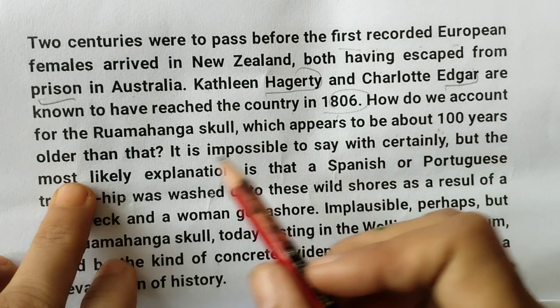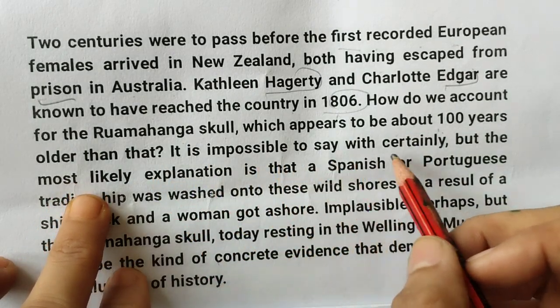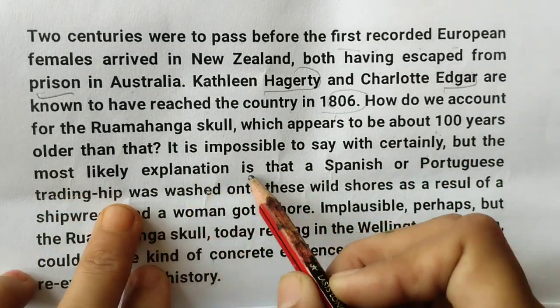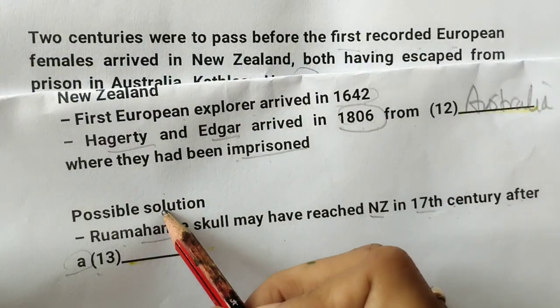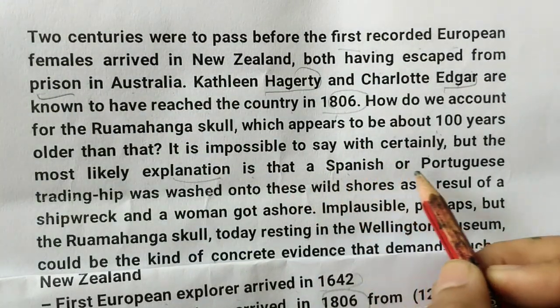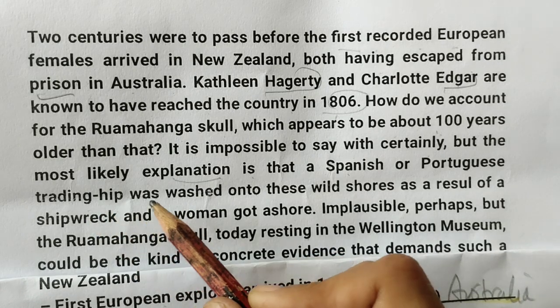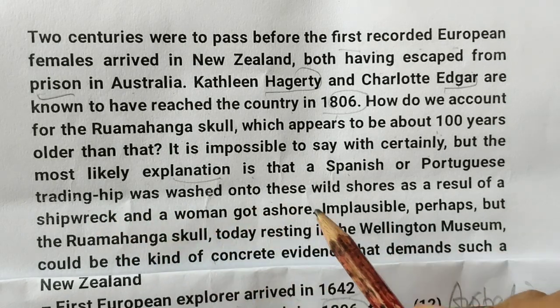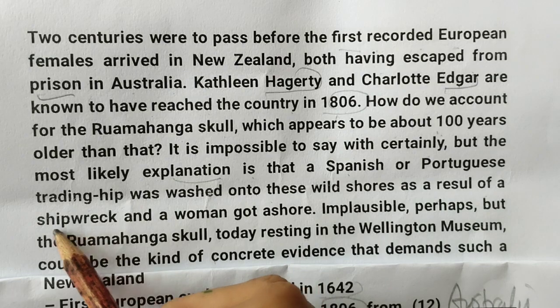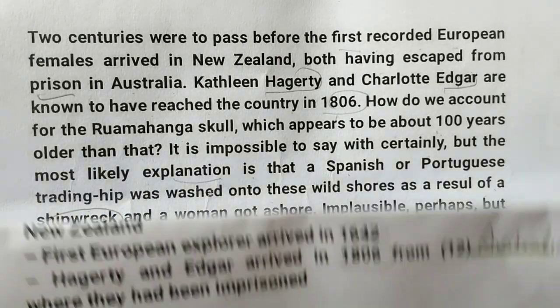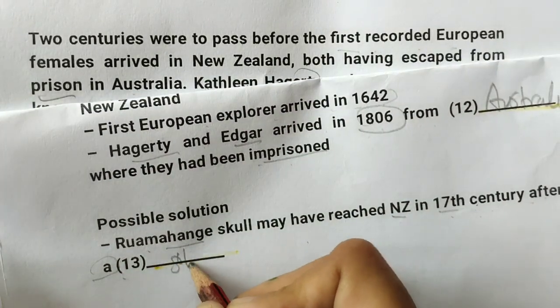It is impossible to say for certain, but the most likely explanation is that a Spanish or Portuguese trading ship was washed onto those wild shores as a result of a shipwreck. So we will just write here shipwreck, after a shipwreck.